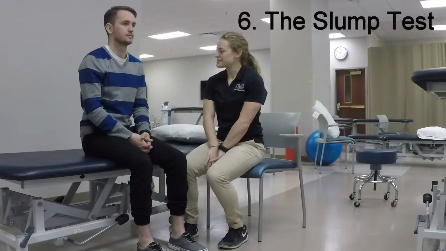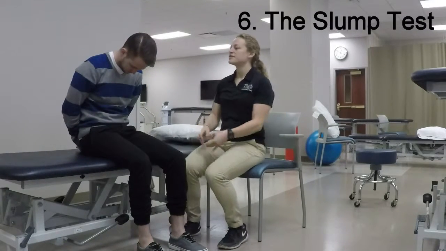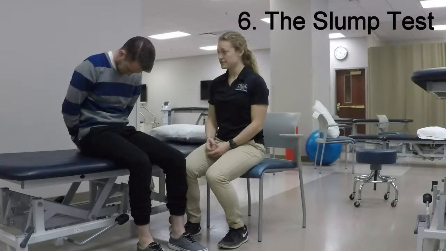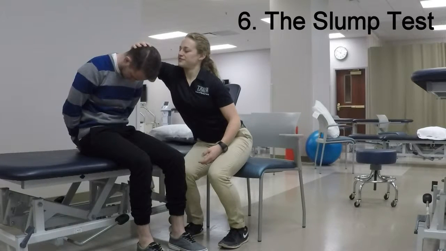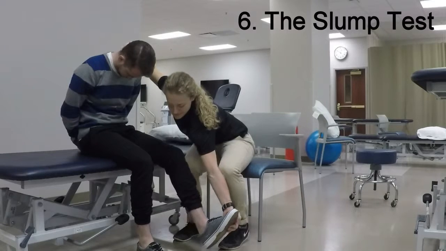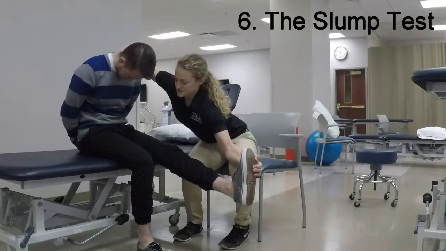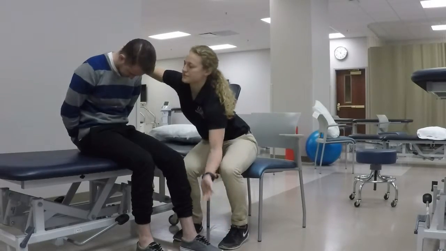This is the slump test. Could you please sit in a slumped position with your shoulders hunched over and your hands behind your back? Can you tuck your chin to your chest, please? Any pain with that? What if I apply a little pressure? No. Any symptoms? Okay. I'm just gonna move your leg up. Any symptoms? Yes. Okay. Bend your knee. Do the symptoms get better or worse? Better. Okay.